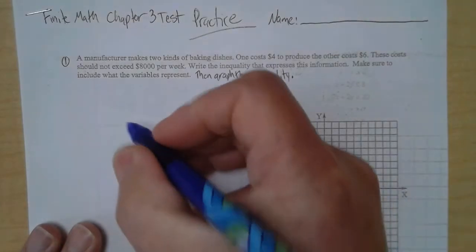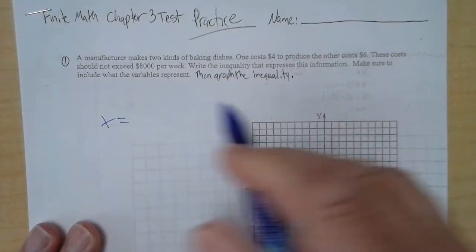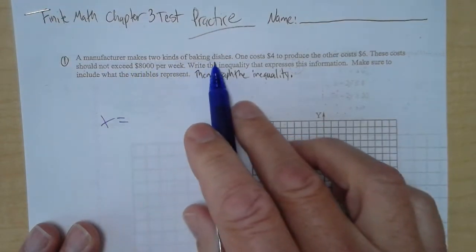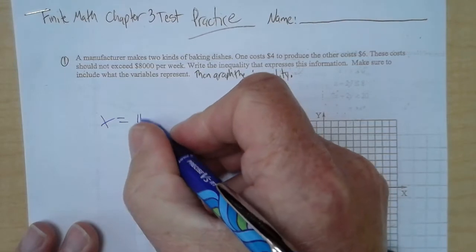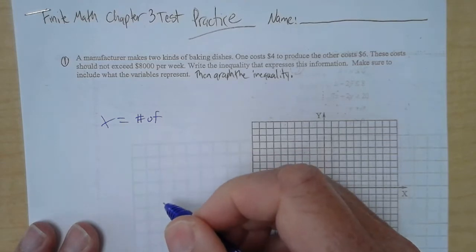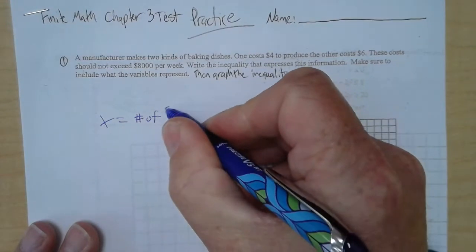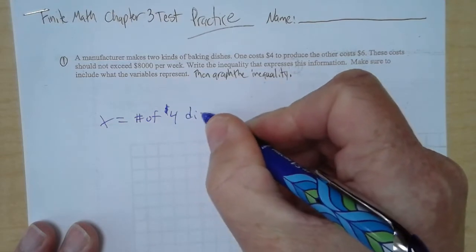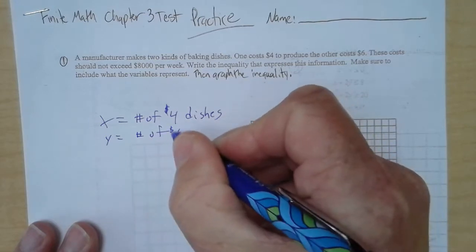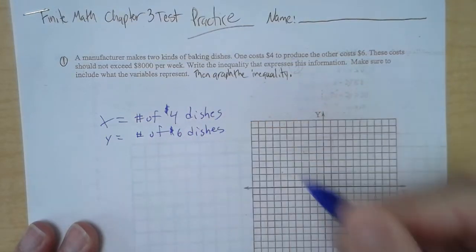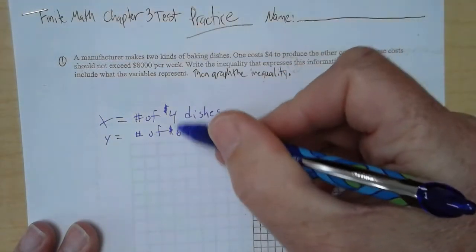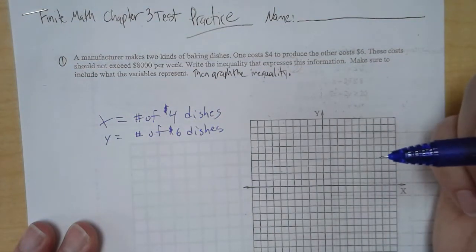Number 1, so what is x? The manufacturer makes two kinds of baking dishes. So x is the number of the $4 dishes, and they're in two price categories, and y is the number of $6 dishes. The description of the dish is by money instead of saying it's a casserole dish or a baking dish or whatever. So the money tells us what kind of dish it is.